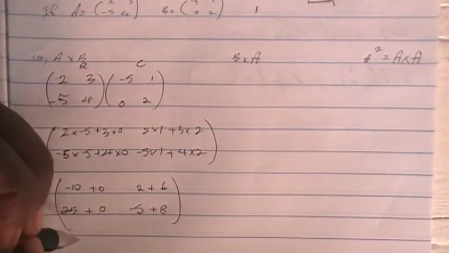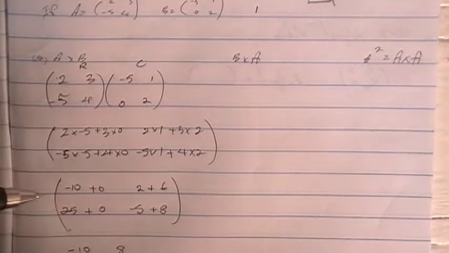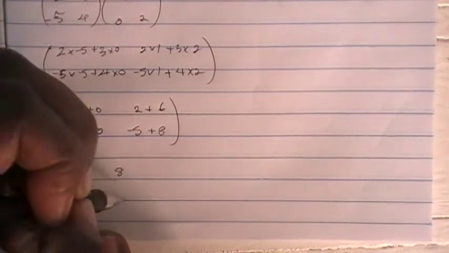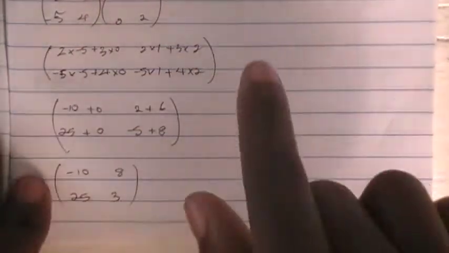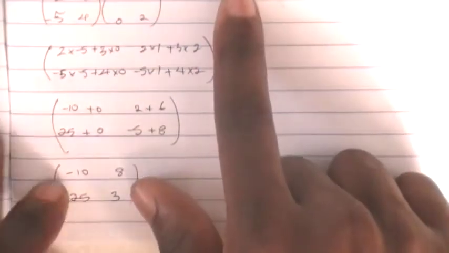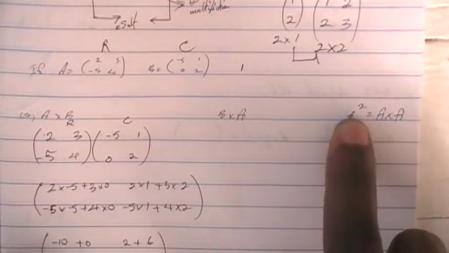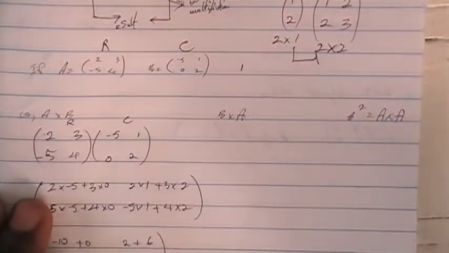And we just add or subtract. This would be minus 10. This would be 8. Minus 10, 8. 25. And this would be 3. And that is our answer. You can go ahead and try multiplying B times A and then A squared. A squared is A times A, so you're multiplying this A twice. And you can see what your answer is.